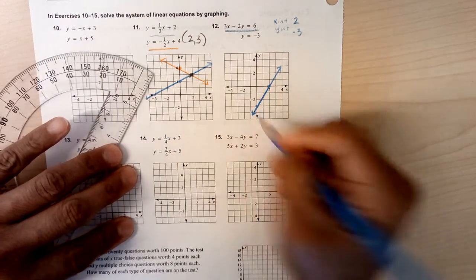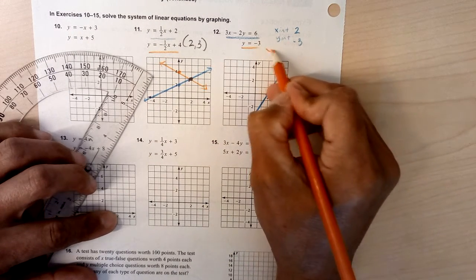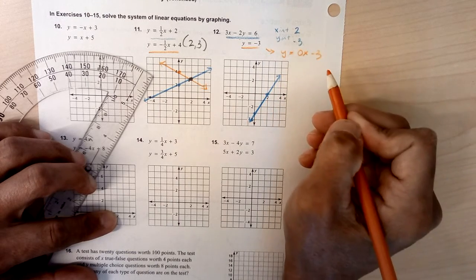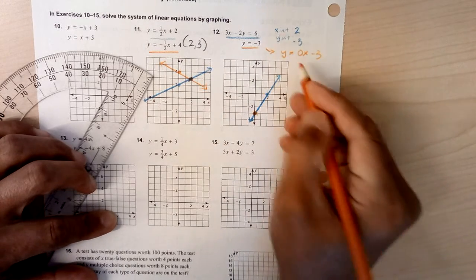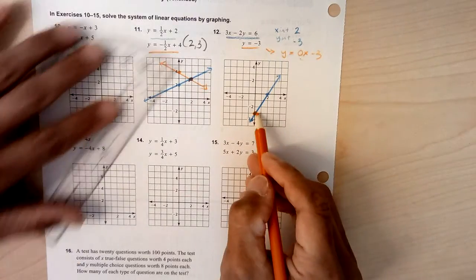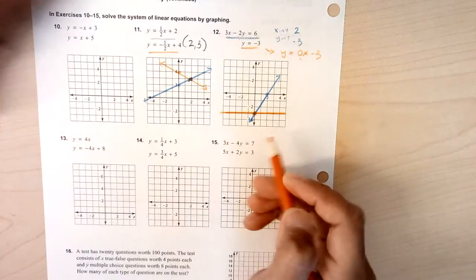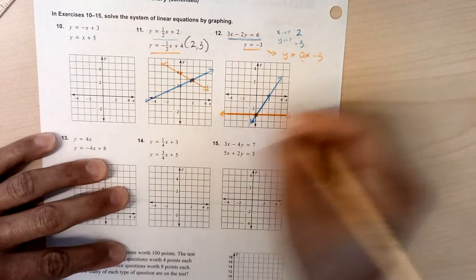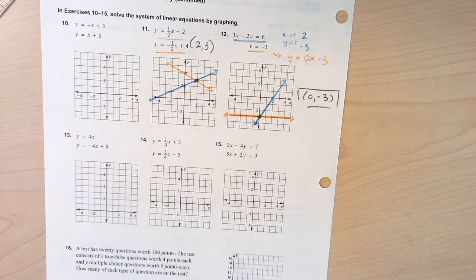And then for the second equation, y equals -3. Maybe you rewrite it as y equals 0x minus 3. Because for this equation, -3 is the y-intercept. The slope is 0. So it should be a horizontal line. It would look like this. And then where those two lines intersect is this point right here. That point has the coordinates, or it's the ordered pair, 0, -3, which is the solution to the system of linear equations.